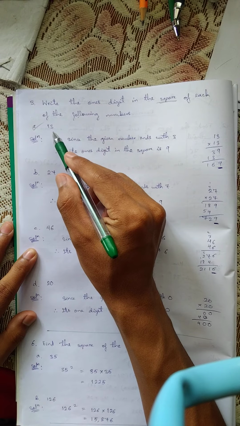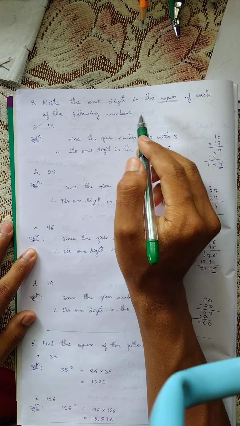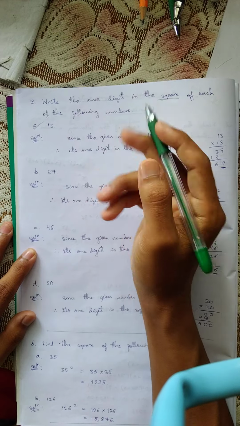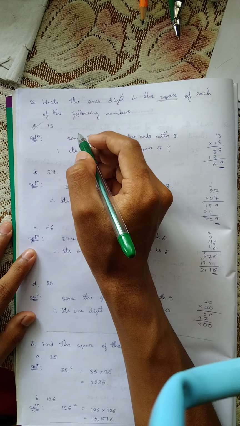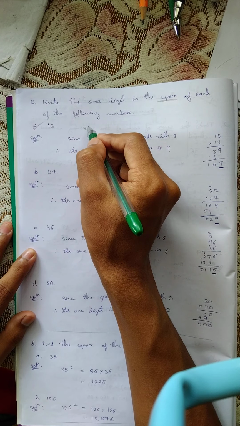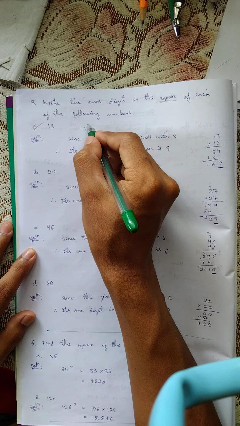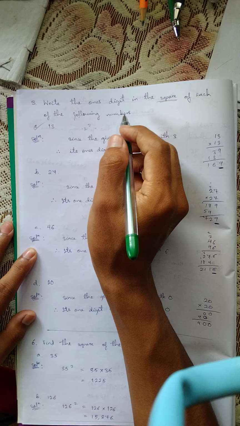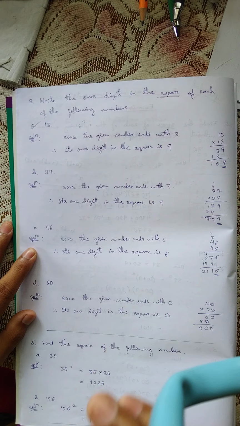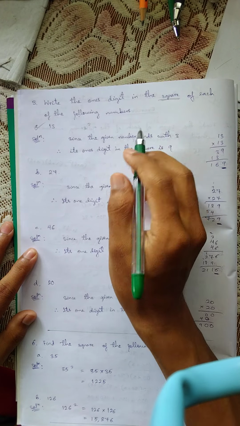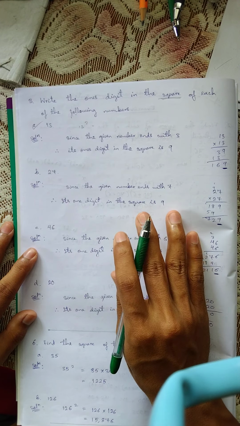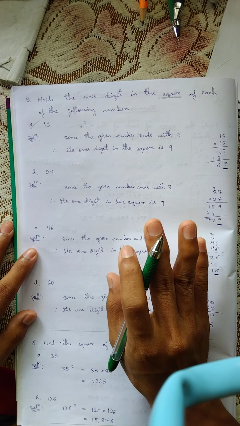So for this 13, since it says the square of each of the following numbers, that means we have to multiply twice. I don't want to show it like question number 2, 13 square, but you must know that when it says the square of any number it means 13 holding square. This square here means the power 2.